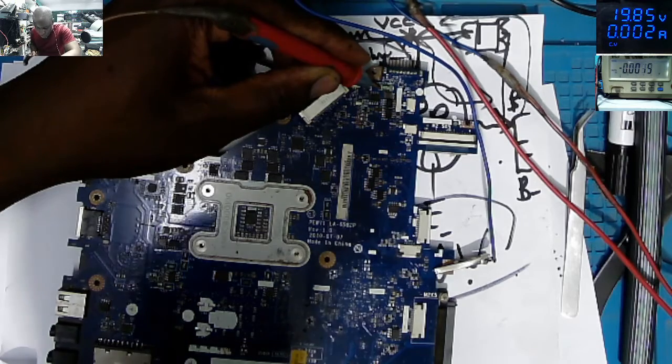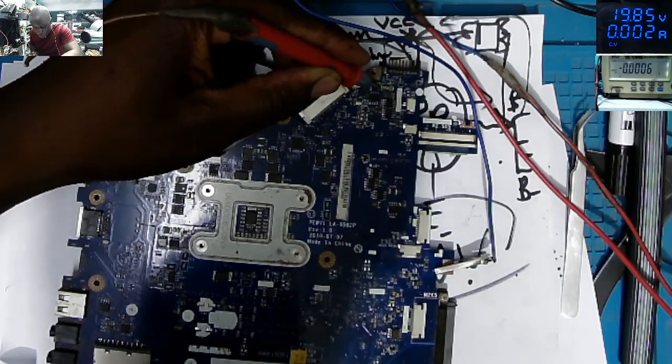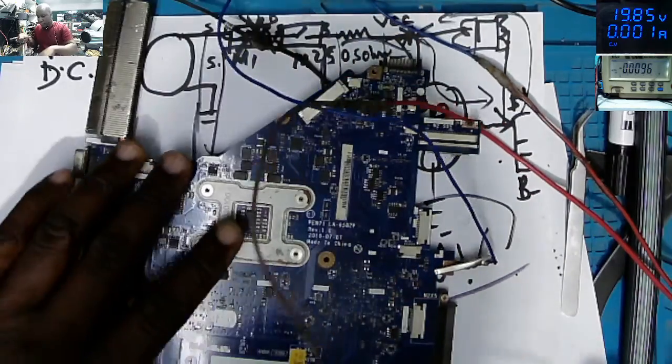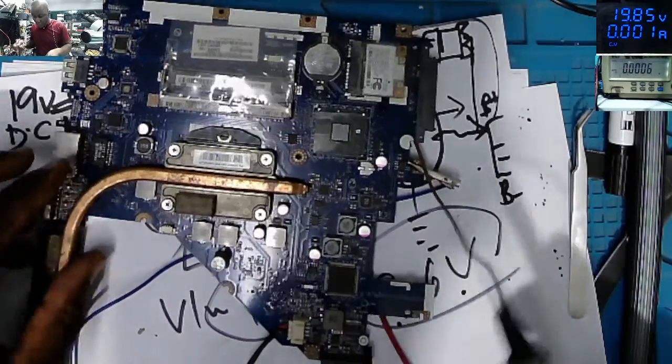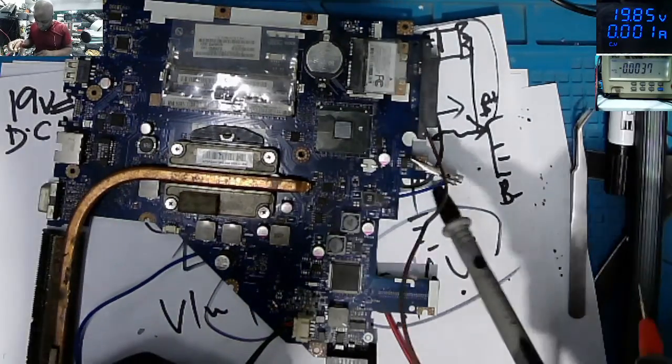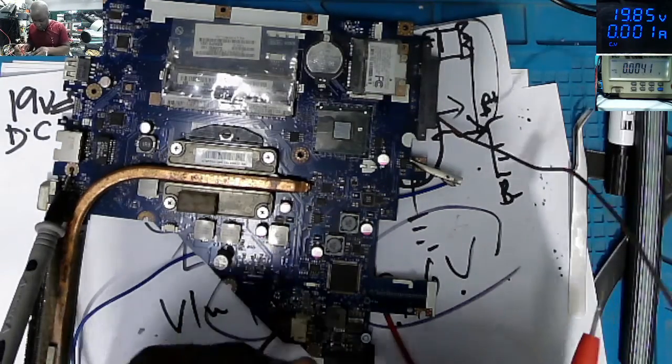Okay. Let's check what we have on the other side of the board. This one, it seems as if the 19 volts is okay.